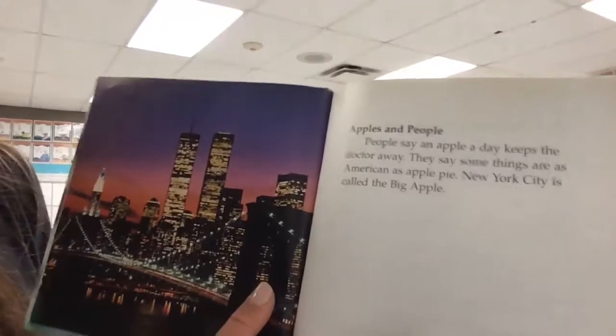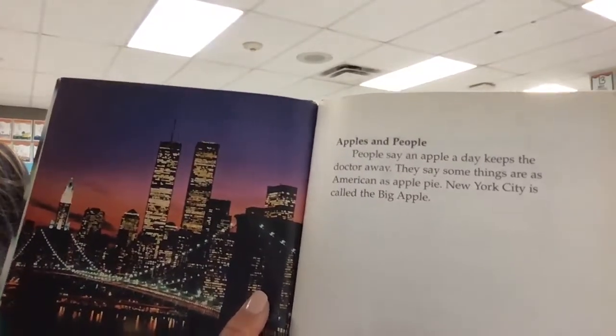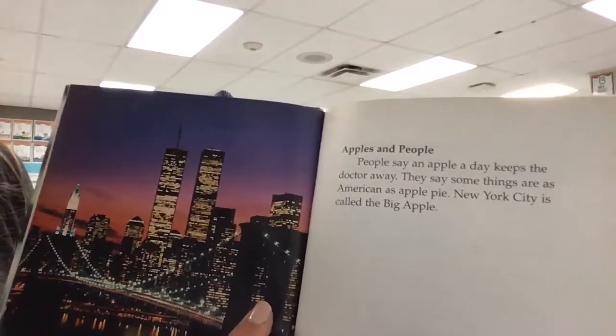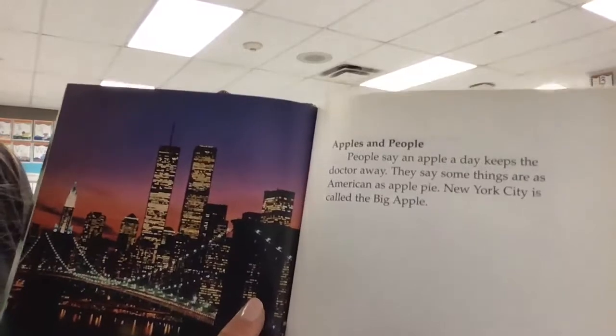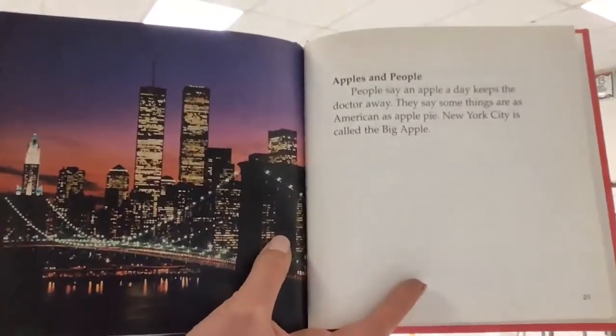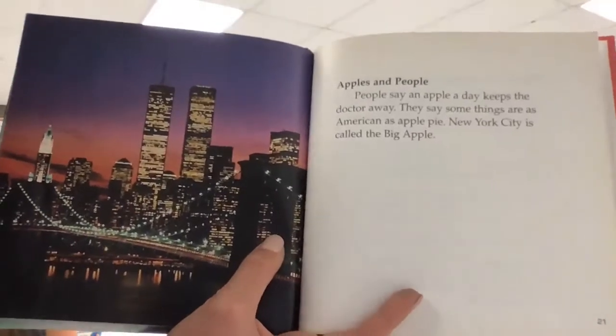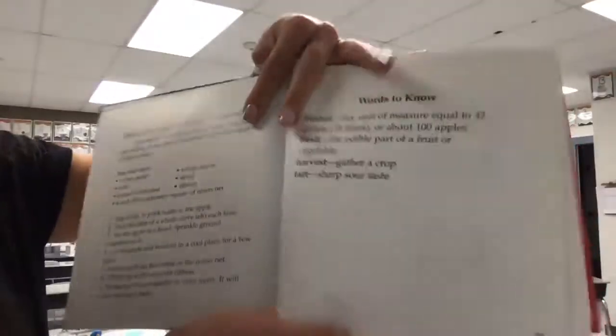Apples and people. People say an apple a day keeps the doctor away. They say some things are as American as apple pie. New York City, which is a big city in the state of New York, is called the Big Apple. That's its nickname.